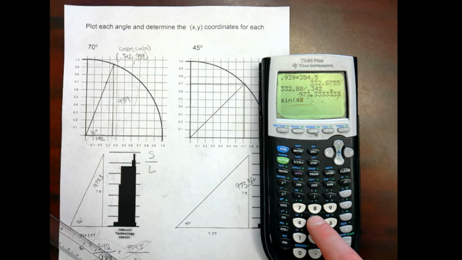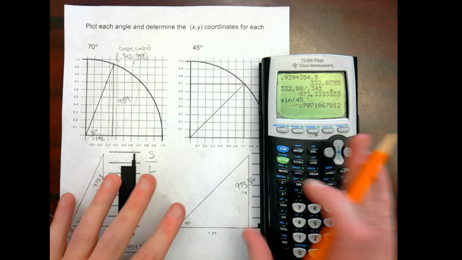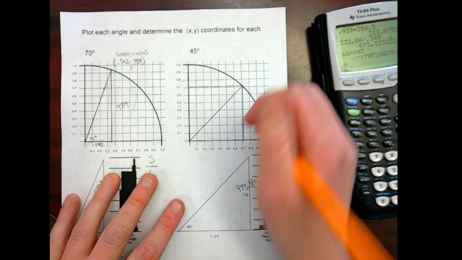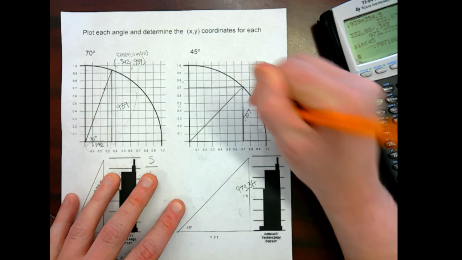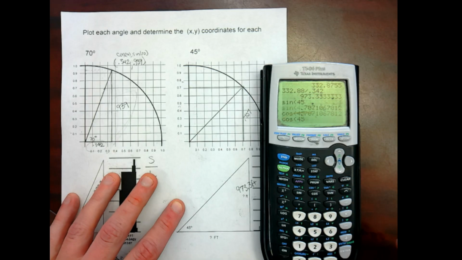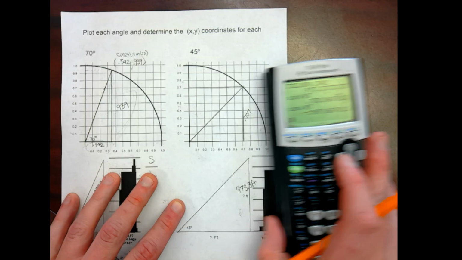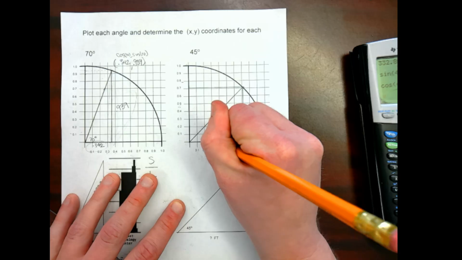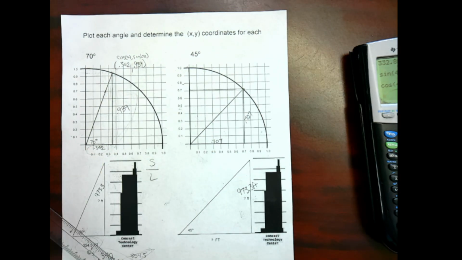Sine of 45 is 0.707. That makes sense, it's just above a 7. And let's do cosine of 45. Hey, interesting, it's the same thing, 0.707. All right, that's fascinating.